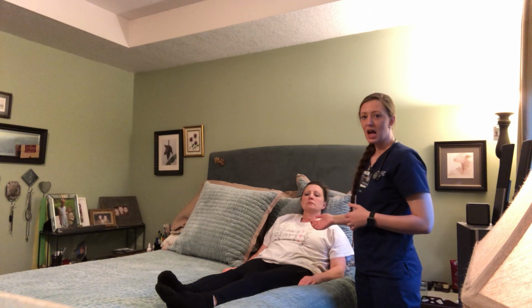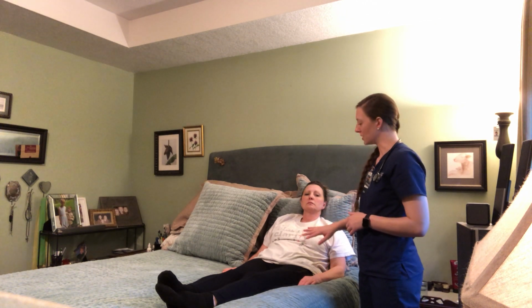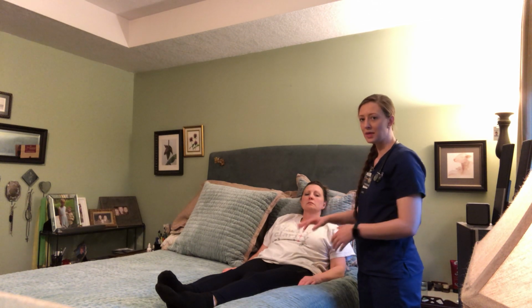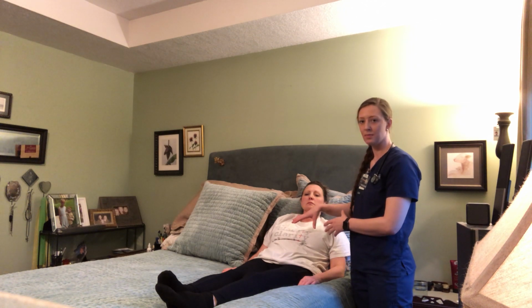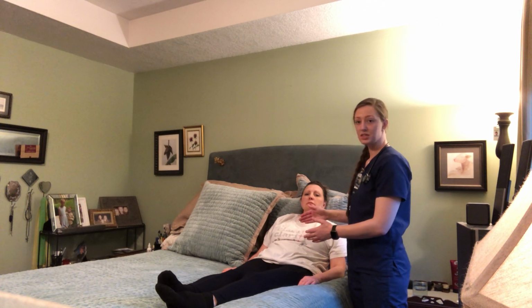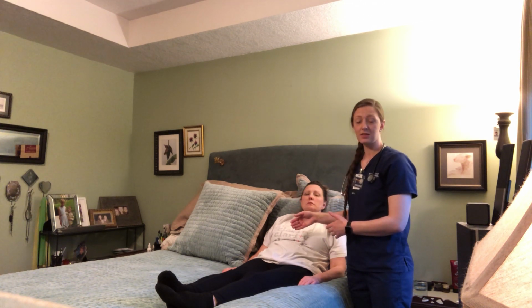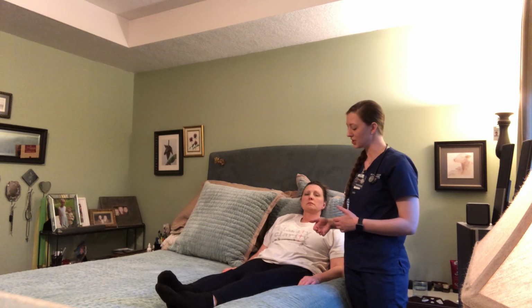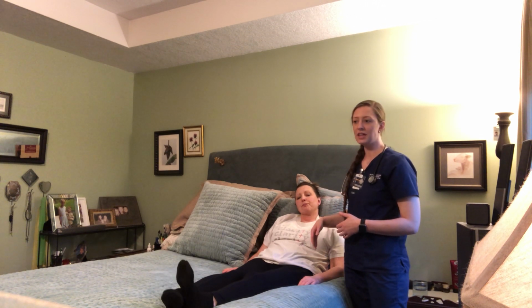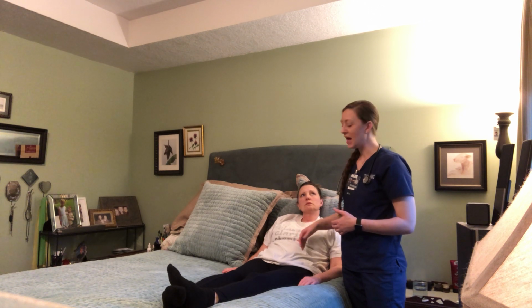After the lungs, I will go on to the abdomen. So I would cover her upper chest back up and expose her lower trunk. I would expose her abdomen. I would assess first, in addition to general skin inspections, I'm also looking for any visible veins, any striae, any herniations.